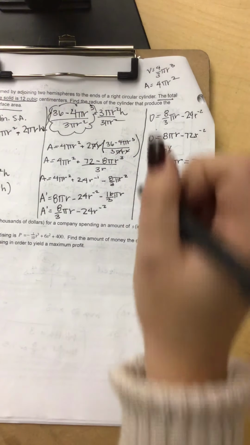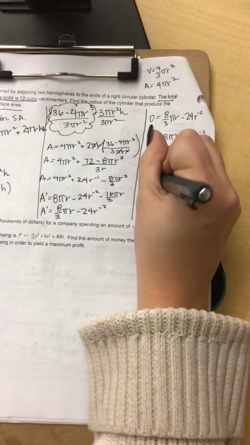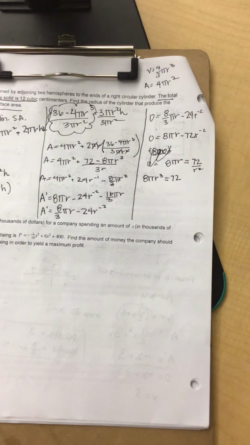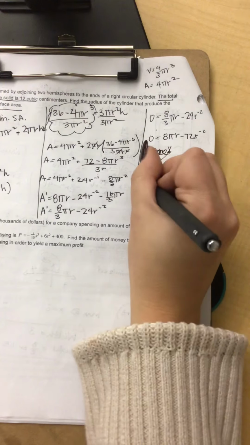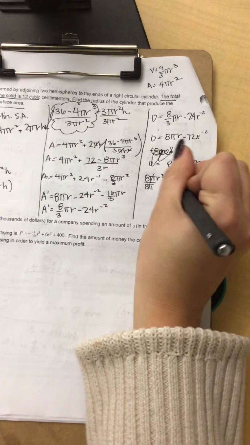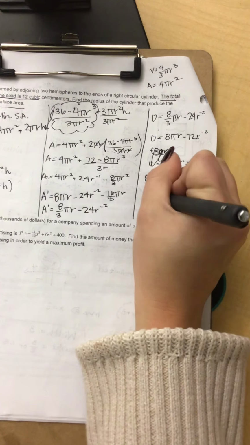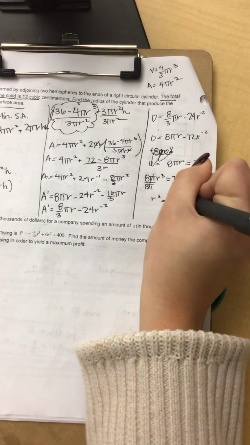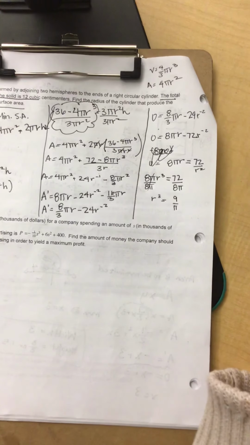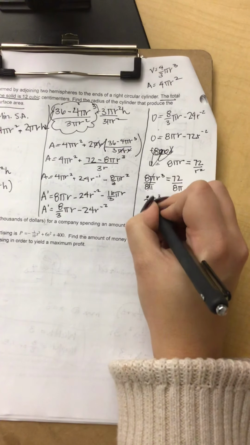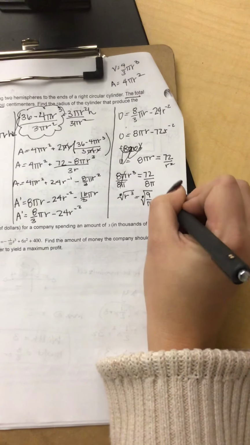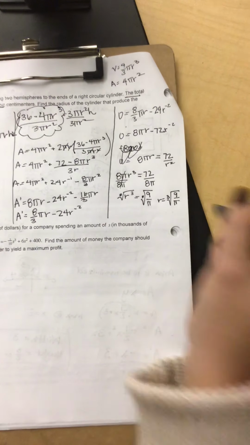Multiply each side by r squared. So I get 8 pi r cubed equals 72. Divide by 8 pi. R cubed equals 9 over pi. So r equals the cubed root of 9 over pi.